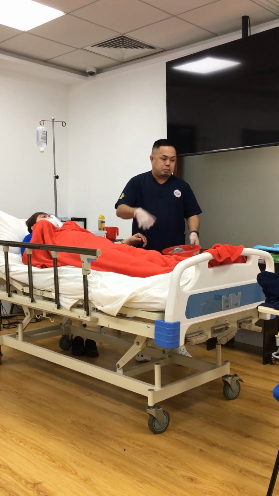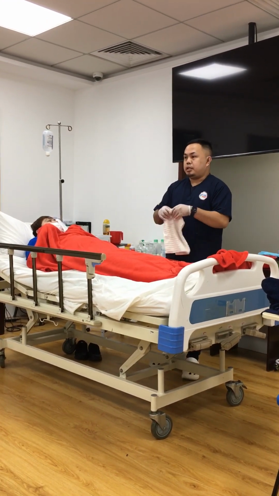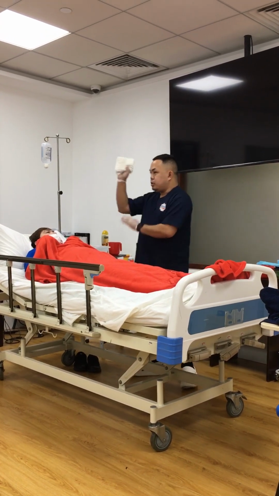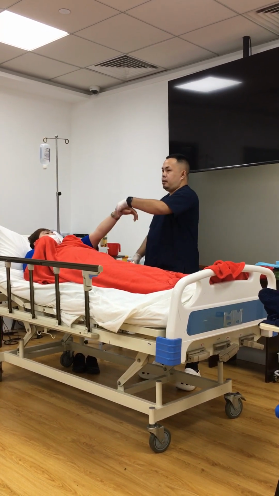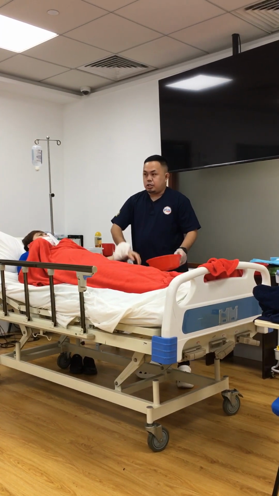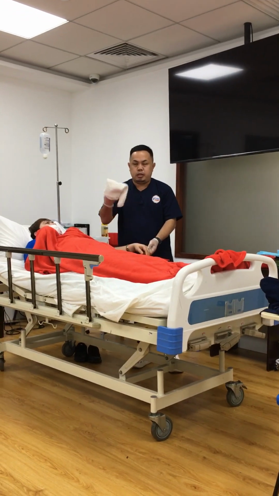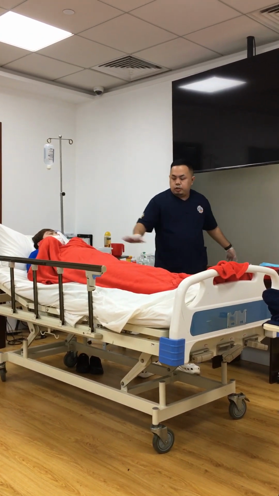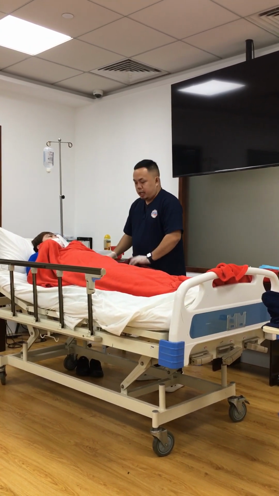Then after washing with soap and water, you grab your basin with the clear water for rinsing. Doing the same steps, rinse with clear water, shoulder to the wrist, lift, armpit to the wrist. Then you soak and rinse the hands if there's no contraindication. Then you're done with washing and rinsing, and you pat dry.